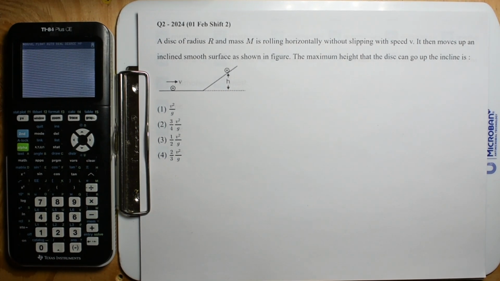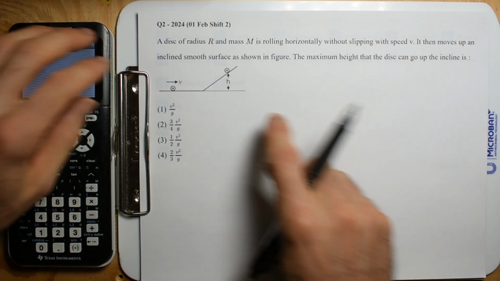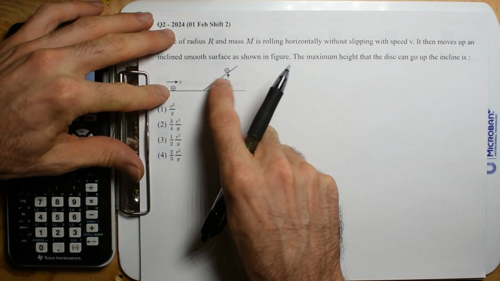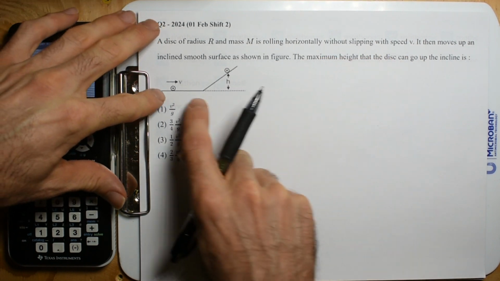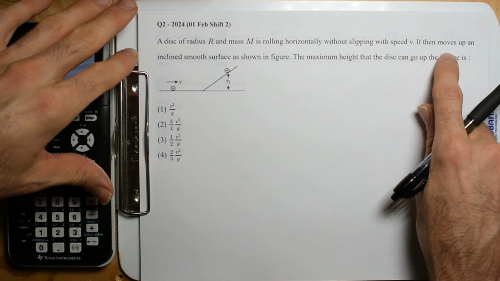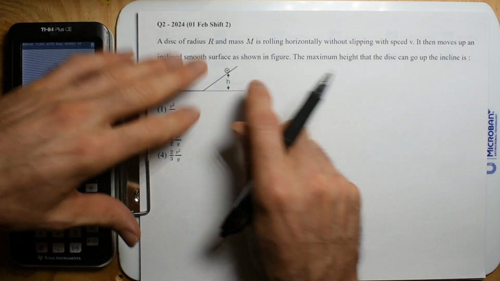Alright, so this is rotational questions on the JEE. And so these are probably more simple ones. I don't know if they're simple or not. But anyway, we have a disk of radius r, mass m, rolling on a horizontal surface without slipping with a speed of v right here. And then it moves up an inclined slope to a maximum height.